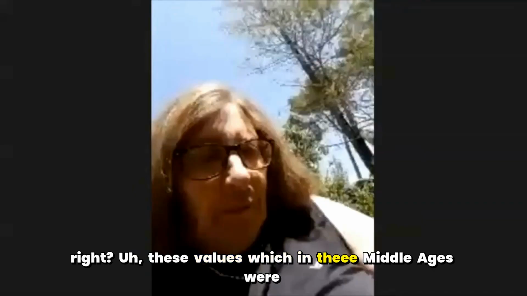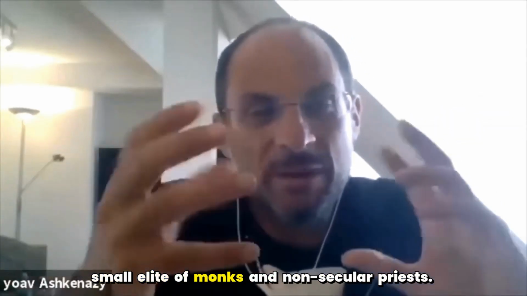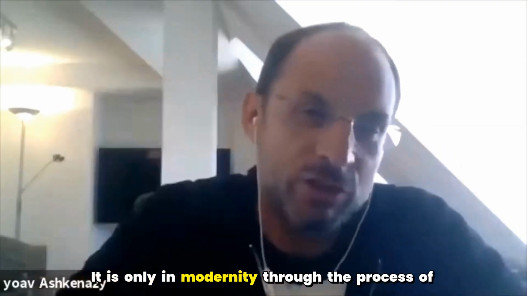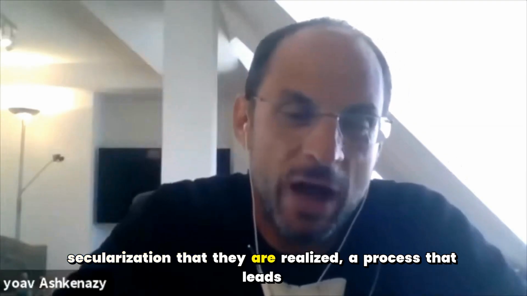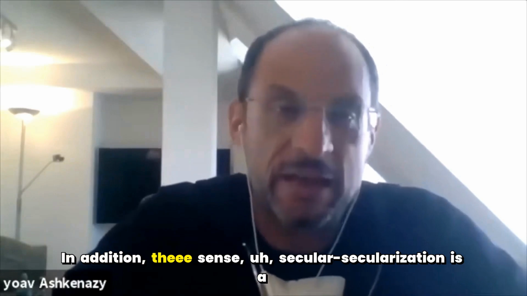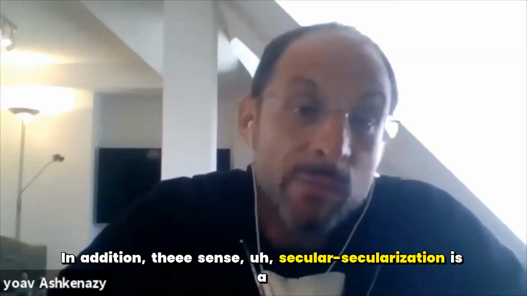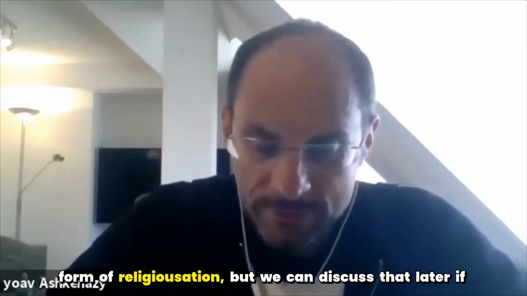These values, which in the Middle Ages were latent, were actually only realized among a very, very small elite of monks and non-secular priests. It is only in modernity, through the process of secularization, that they are realized, a process that leads to the modern state. In a sense, secularization is a form of religiousization, but we can discuss that later if you'd like.